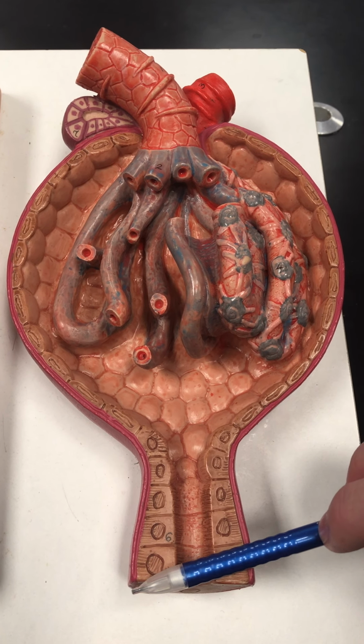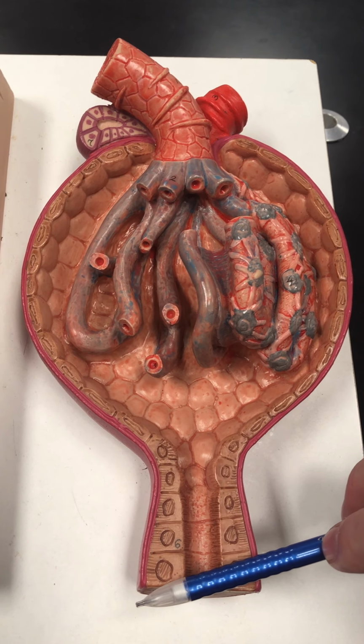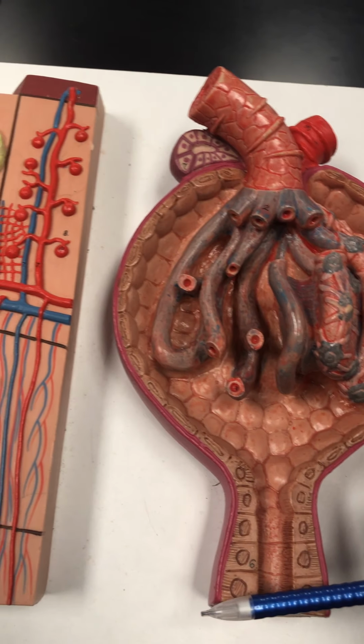renal tubule. Okay, so the kidney is a very complex organ with a lot of different structures, but hopefully that helped you. Good luck, everyone, and keep up the hard work.